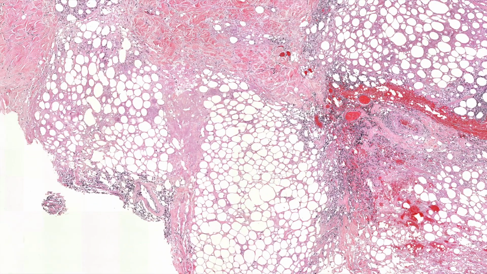Many of these lymphocytes will be a mixture of B and T cells, but oftentimes in lupus there is a more abundant component of B cells. Sometimes they can even form germinal centers, like follicles with the germinal center inside. So lymphoid follicles. I don't think we see that in this case, but that's a good thing to know about.